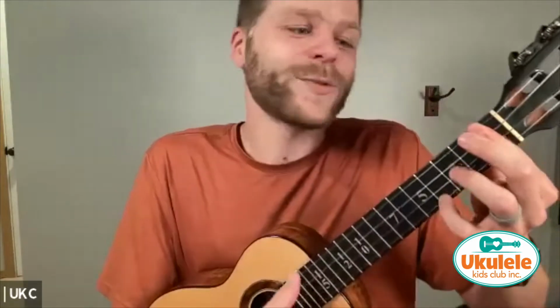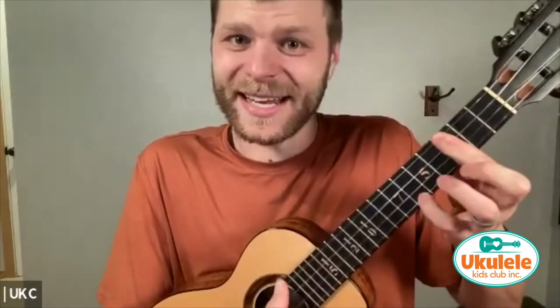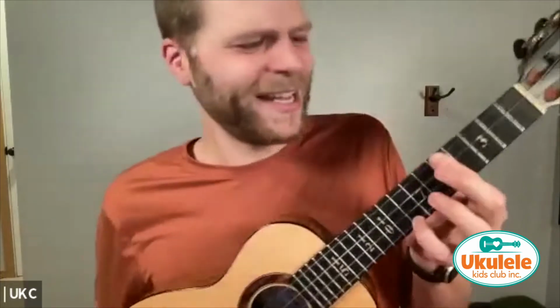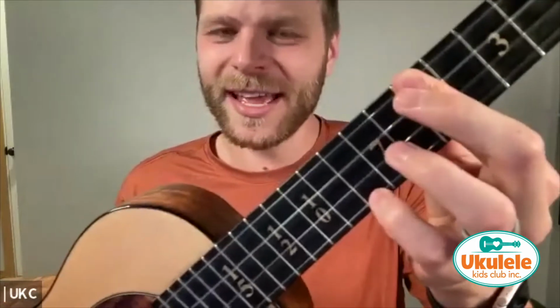This one is a C sharp or D flat. This one is a D sharp or E flat, an E, an F. I know it's confusing. Why is it not E sharp or F flat? That's something we'll talk about another time. But this is an F chord. If we bar across the 5th fret here, and add this 8 with our pinky finger, that's an F chord.